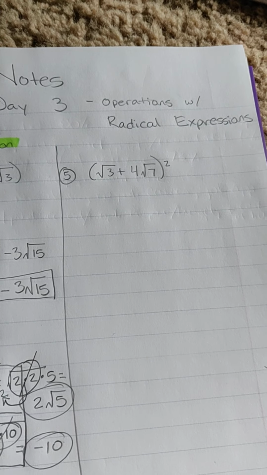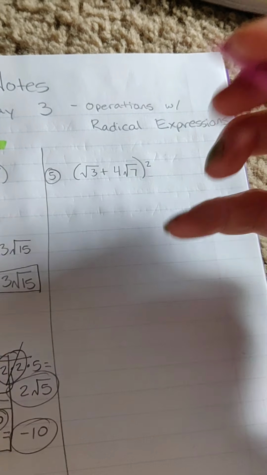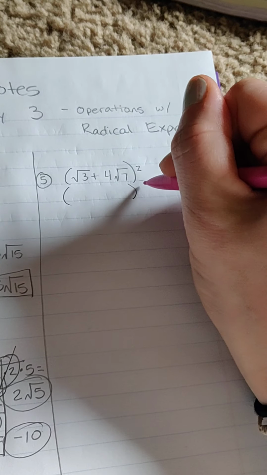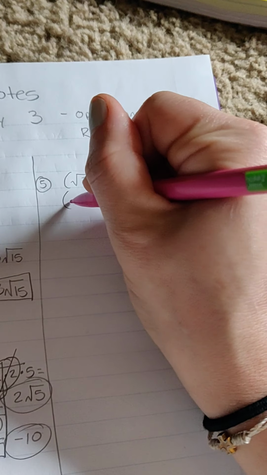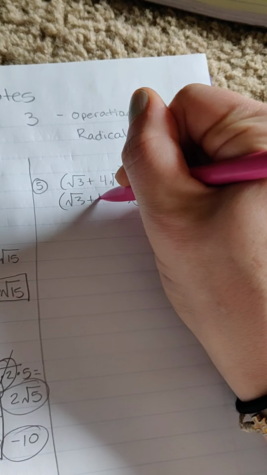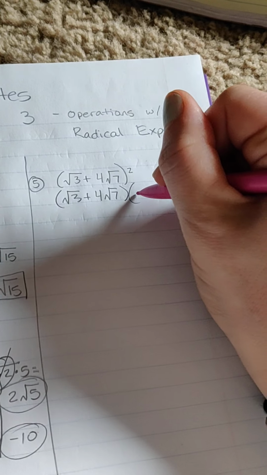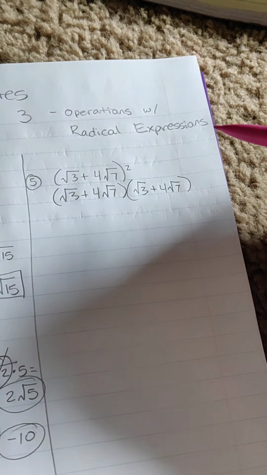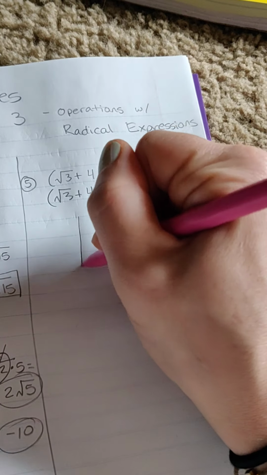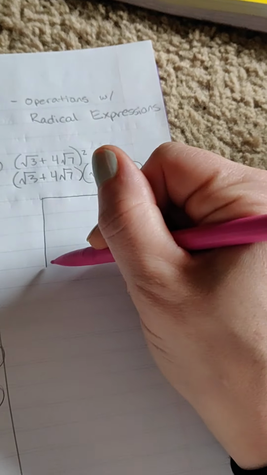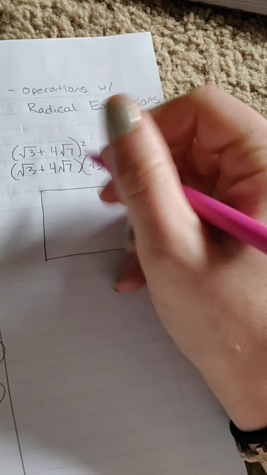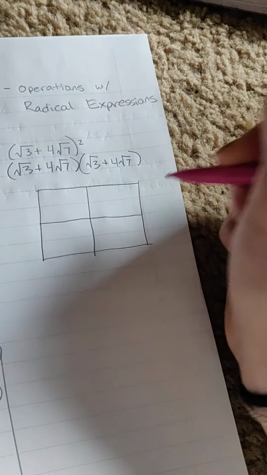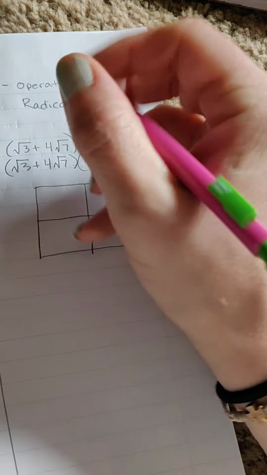All right, moving to number 5. Whenever you have a set of parentheses raised to the second power, that means you just write that set of parentheses twice. So I have root 3 plus 4 root 7, root 3 plus 4 root 7, and then I just draw my box. I'm going to leave enough space to show what, just like how I did over here. Okay, then drop that. This is my first set of parentheses, so I'm going to put it up here.